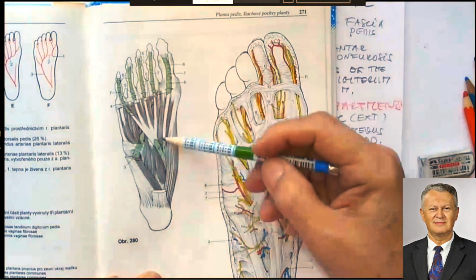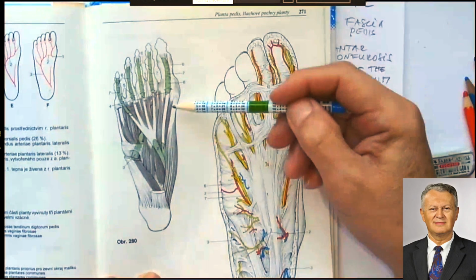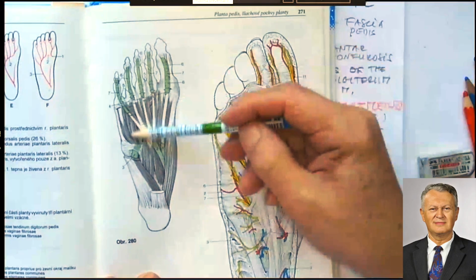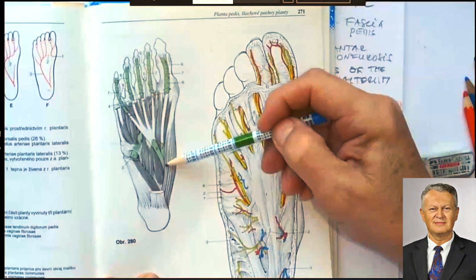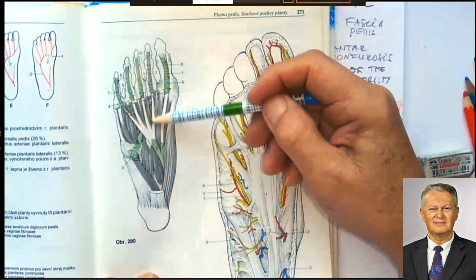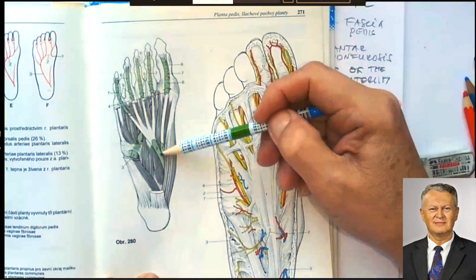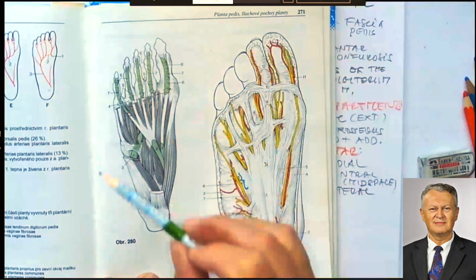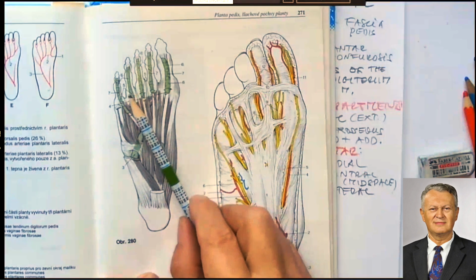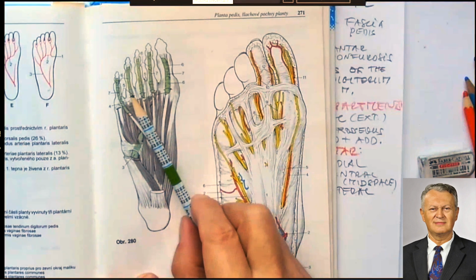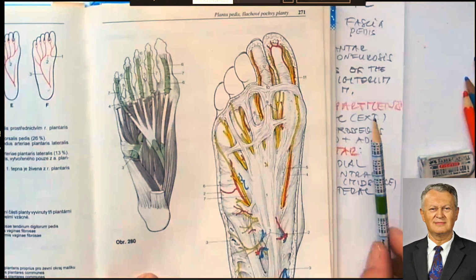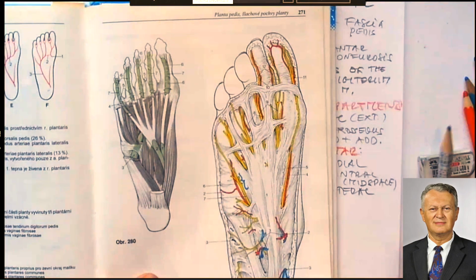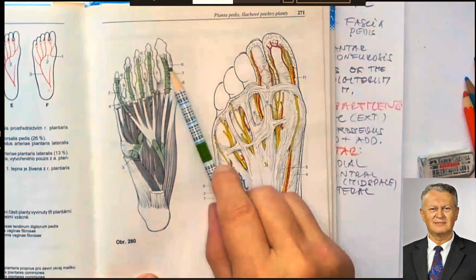And note please, this is a very important diagram showing the muscles, definitely of the medial part, lateral compartment. Here runs the flexor digitorum longus with sheath. And note that the tendons run obliquely. So in flexion, the direction of the flexion will be oblique.